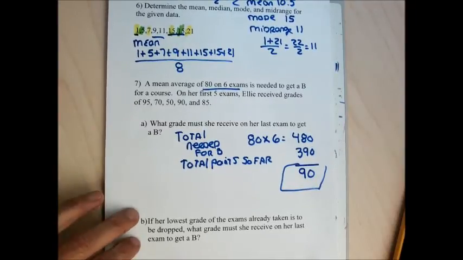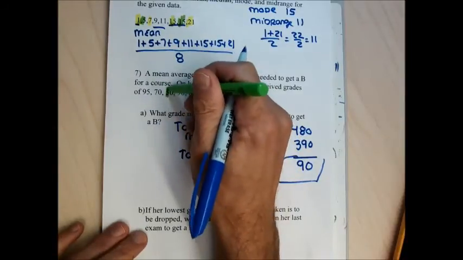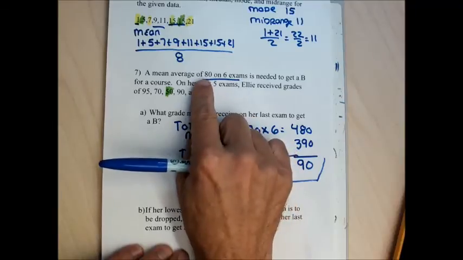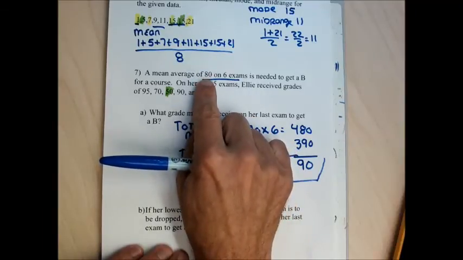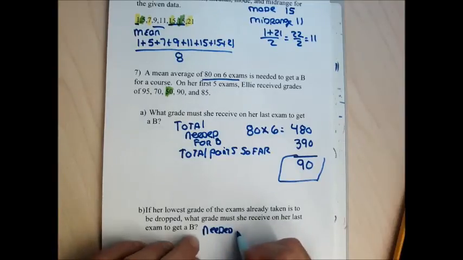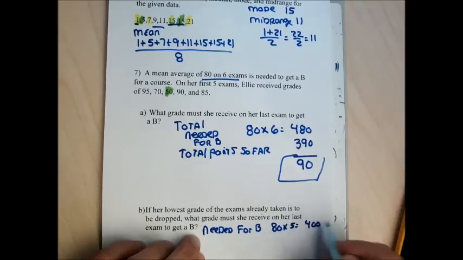In part B of number 7, we're assuming that we're going to drop Ellie's bad test of 50 and only keep her good tests. The question is now, what would she need to get a B? Well, if we're dropping a test, you need a mean average of 80 on your best 5 exams to get a B. So in this case, if we're not counting all the tests, the total points needed for a B is now going to be 80 times the 5 best tests that we're keeping, which is 400.